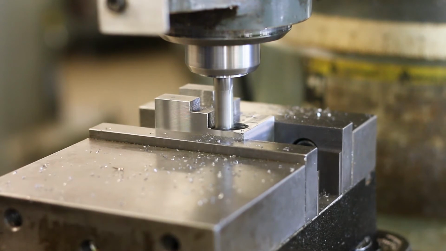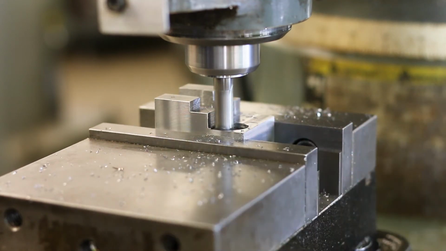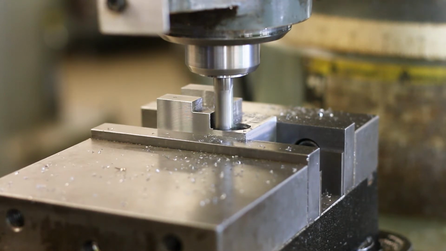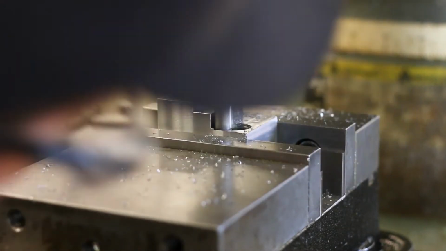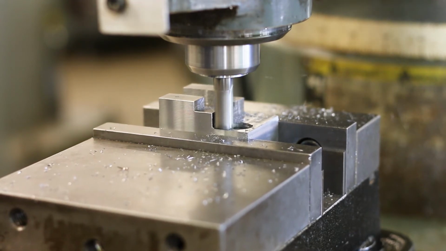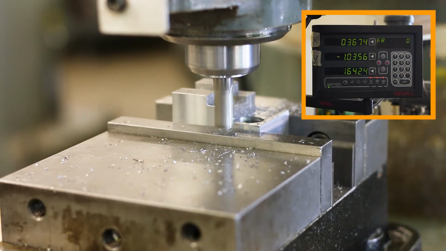What I'm going to do now is come so that I'm over top of the side of the step, and then I'm going to move in on the x-axis until I just take a tiny little chip off of that side surface. Okay, right there. Okay, I'm going to come off with the tool. Okay, and then I'm going to go ahead and zero out the x-axis on the DRO.